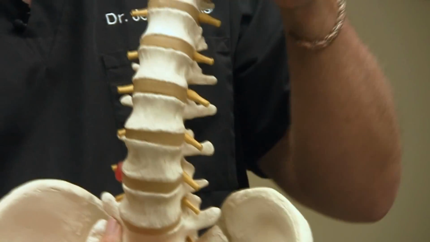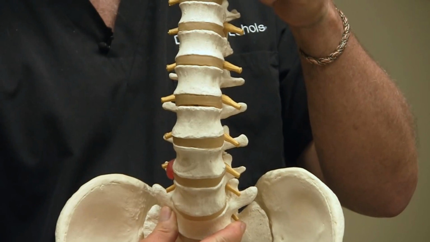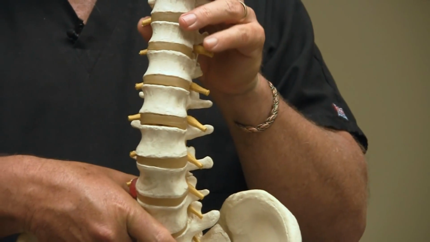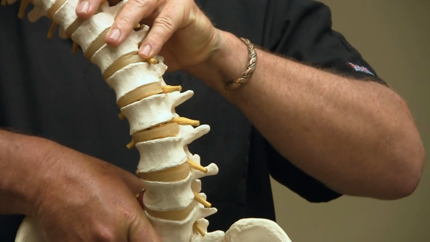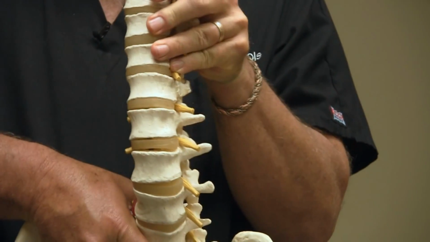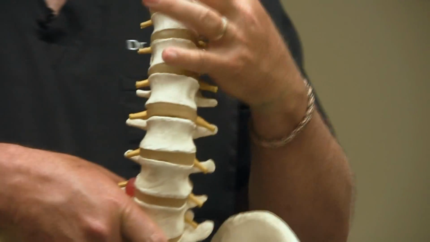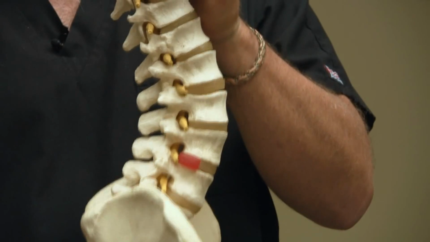Now, the spine, if you're looking at it from the front like this, should be straight, up and down. Sometimes people have conditions in their spine called scoliosis, which take the spine and they bend it to the side, and then it tries to curve back on itself so the person is straight. Other times, if you notice that if you turn the spine to the side, there is a normal curvature.